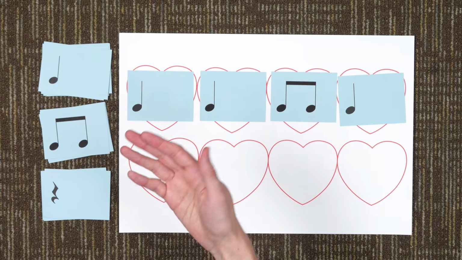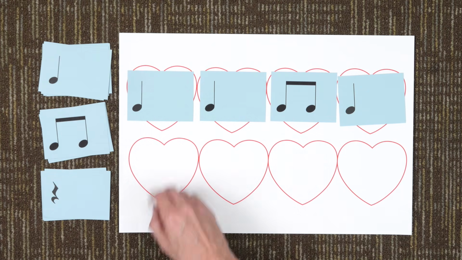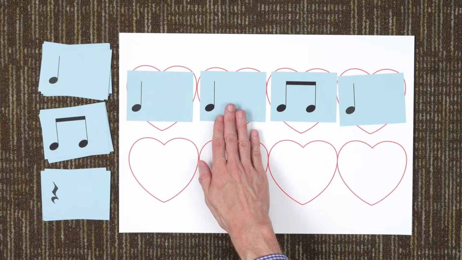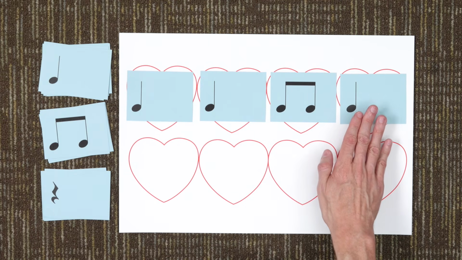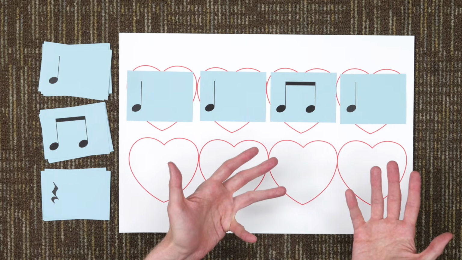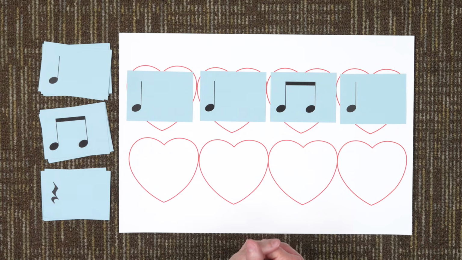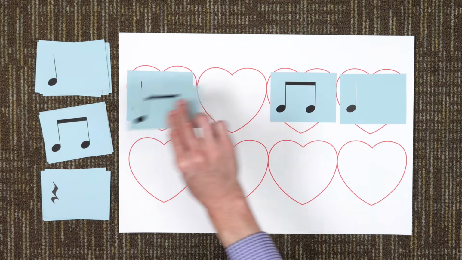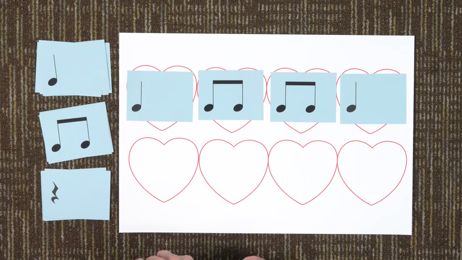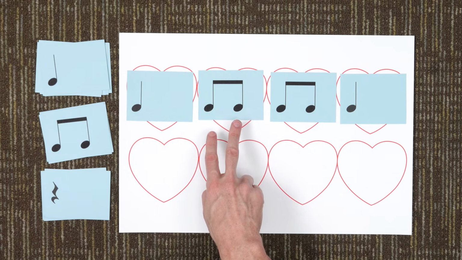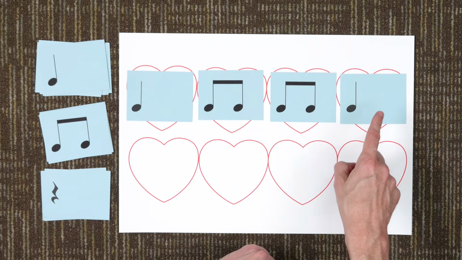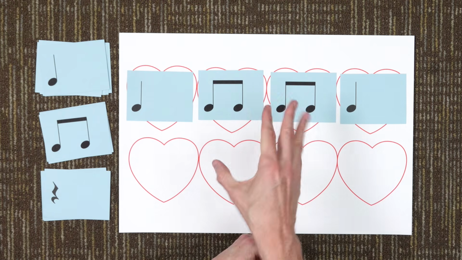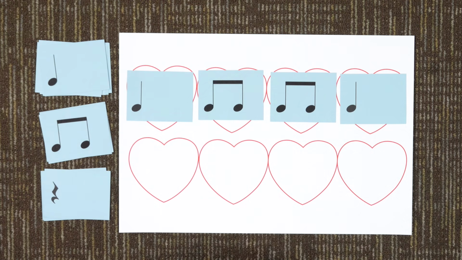Let's see what my rhythm sounds like. Try to say it with me while we point to each heartbeat. Ta, ta, ti, ti, ta. Well, since I'm the composer, I can decide if I like that or not. And I think I want to change it. I want to swap out that quarter note with 2 eighth notes. Now, let's see how we like this. Ta, ti, ti, ti, ti, ta. Yeah, I like that better. So we're going to go with that.